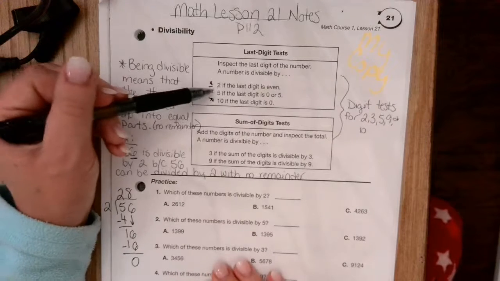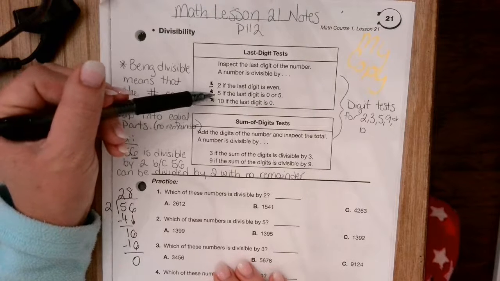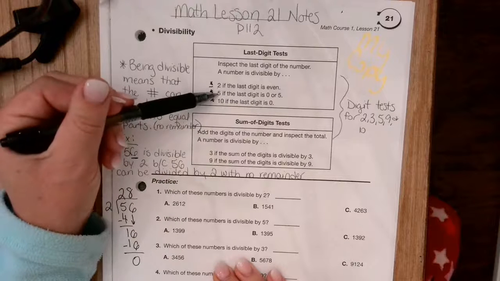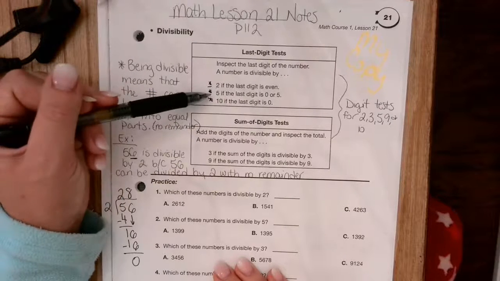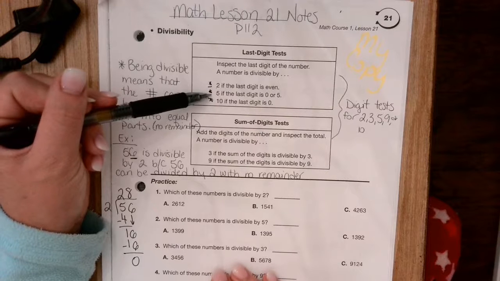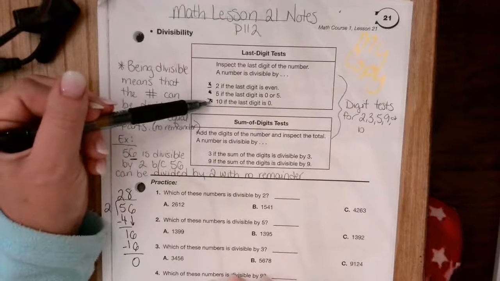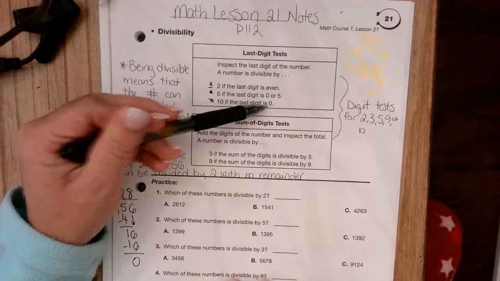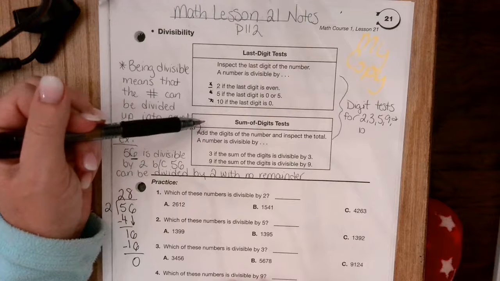Okay, the next one is it is divisible by 5 if the last digit is a 0 or a 5. Okay, it is divisible by 5 if the last digit is 0 or 5, meaning it can be divided up by 5 into equal parts without a remainder if that number ends with 0 or 5. Okay, the third shortcut is it is divisible by 10 if the last digit is 0. Okay, it's divisible by 10 if the last digit is 0.